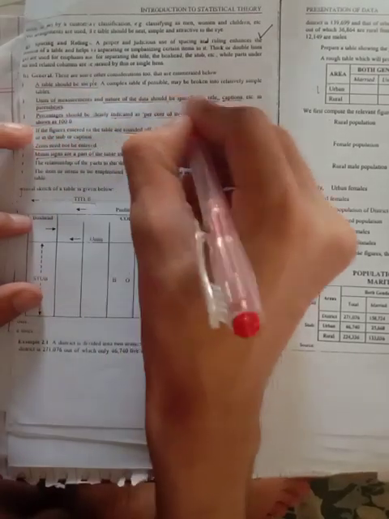A table should be simple. Unit of measurement and nature of the data should be specified in the title, caption, or in a parenthesis, and zero need not be entered.